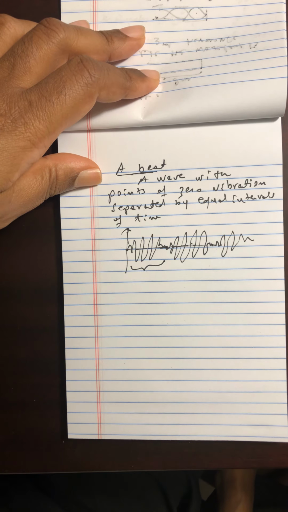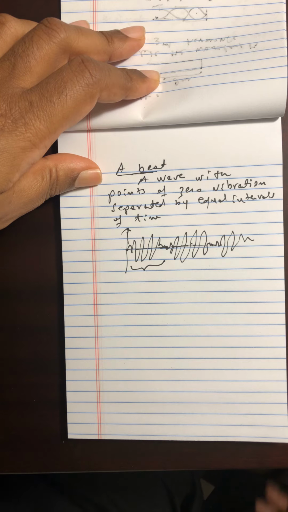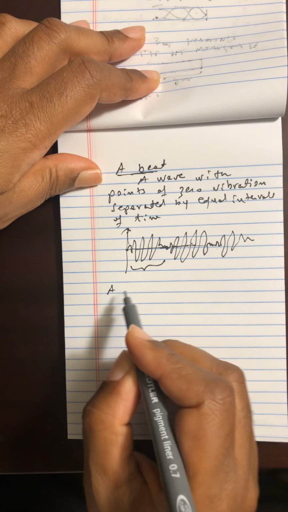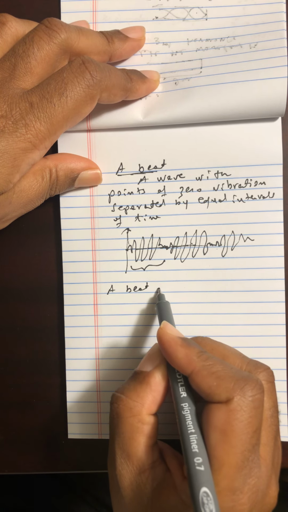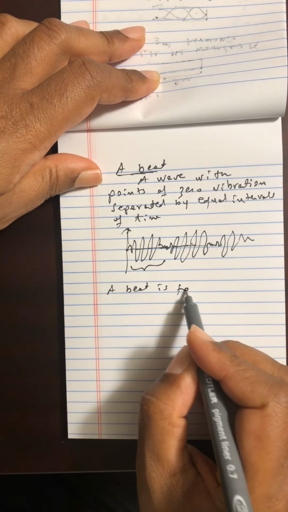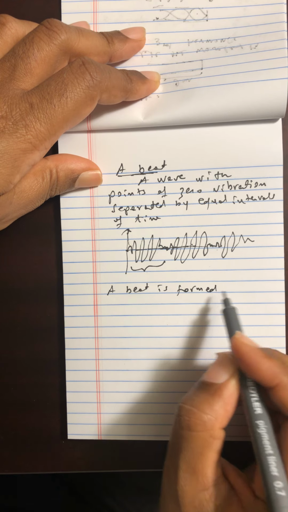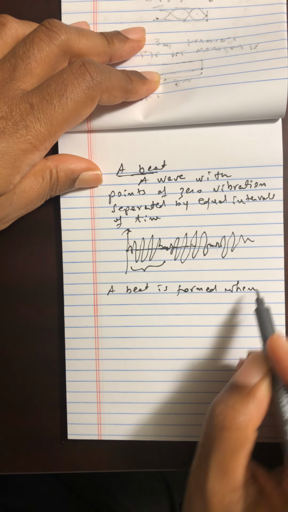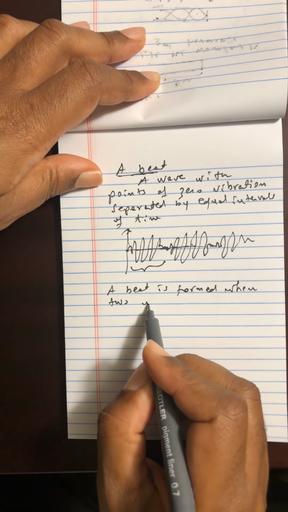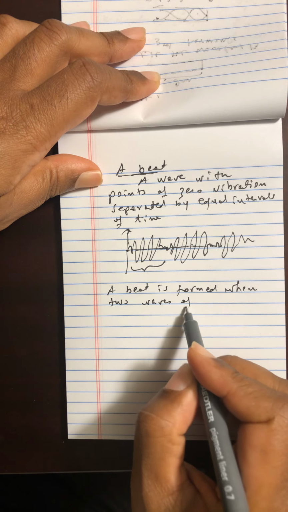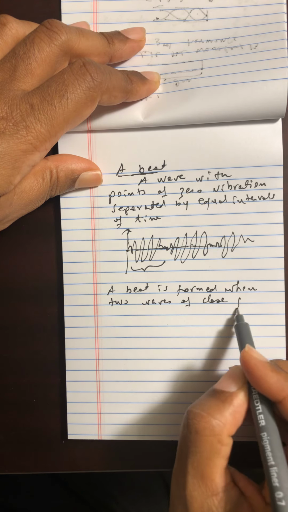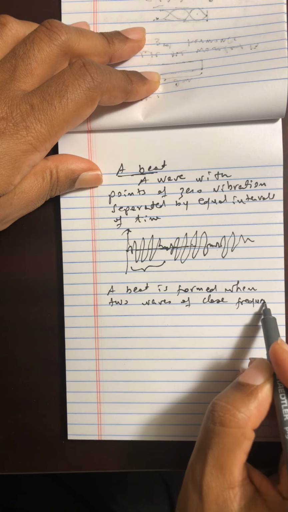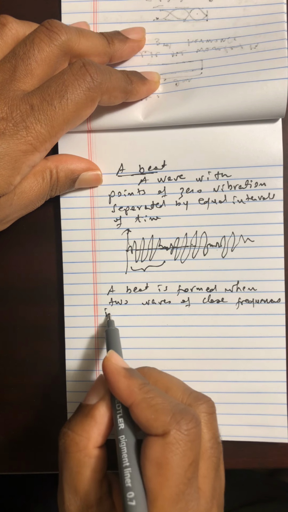So how is a beat formed? A beat is formed when two waves of very close frequencies interfere.